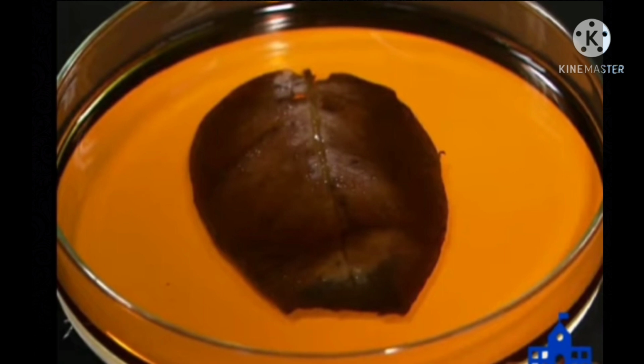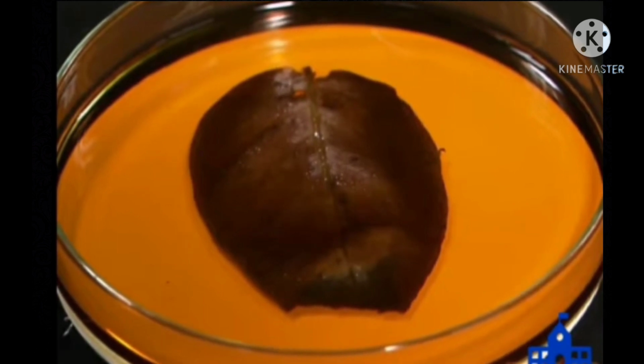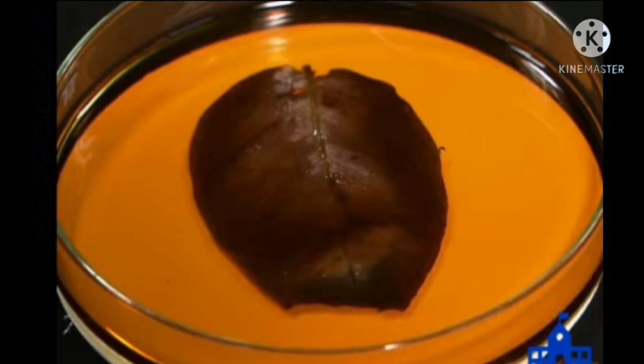Now I have just added the iodine. Look at the picture, children. When you add iodine, what is the color of the leaf now? It has become blue-black in color, which indicates the food is prepared, food is stored in the leaf. So I hope it's clear for you, children, how the leaf prepares the food.